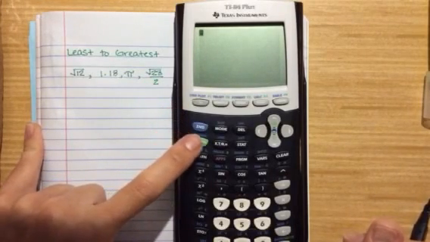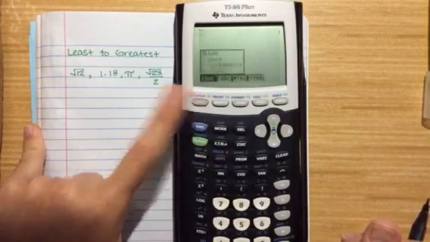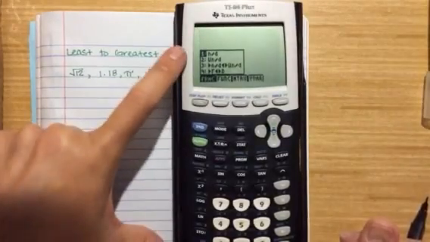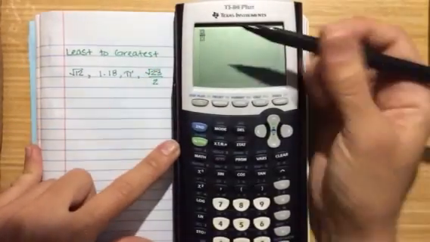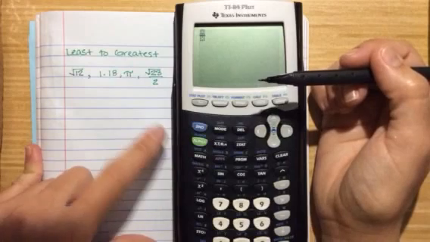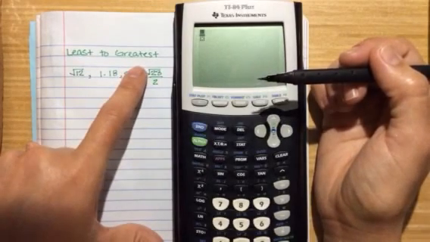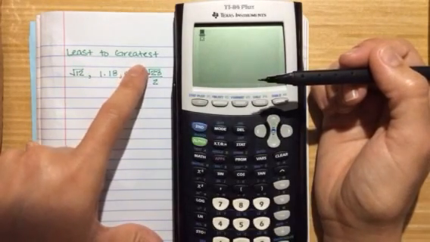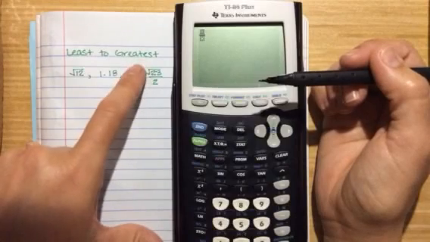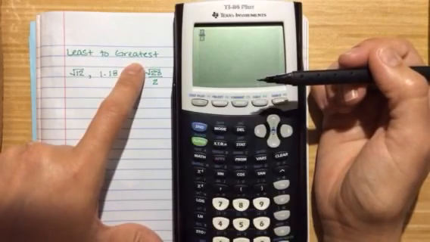And in order to do that, you're going to click alpha, y equals, and we want that option number 1 for fraction. Now we have our fraction boxes. Now I only want the square root on the top. That's why you didn't do the square root first, because you only want the square root on the top, not on the bottom. So let's put the square root on the numerator.